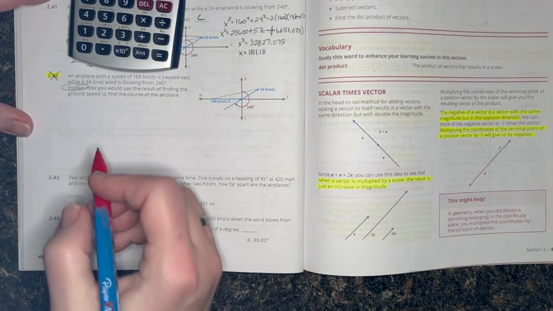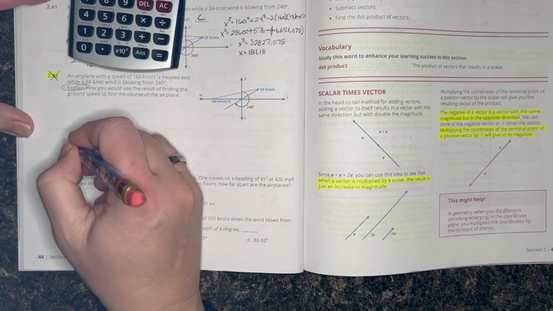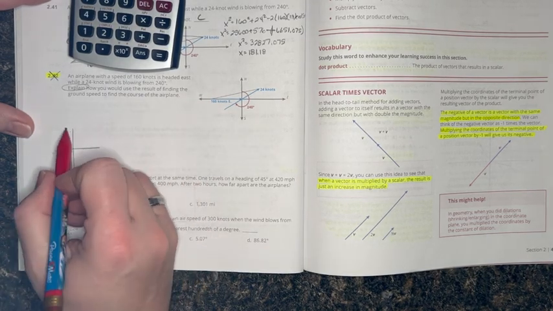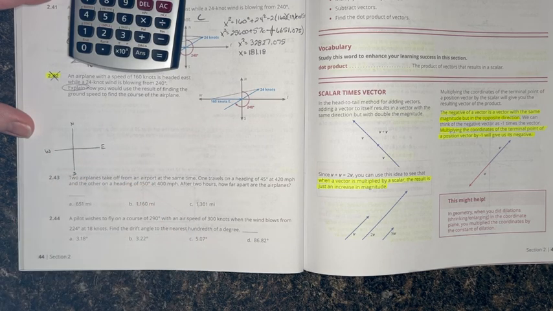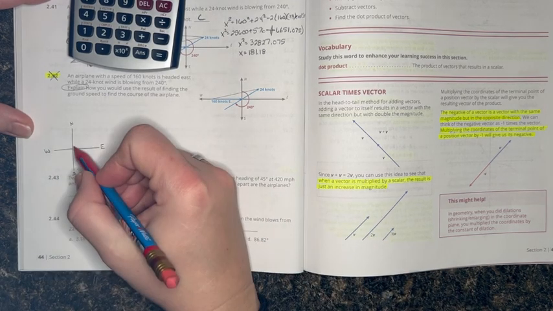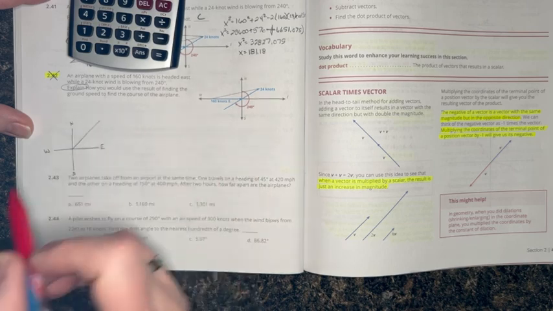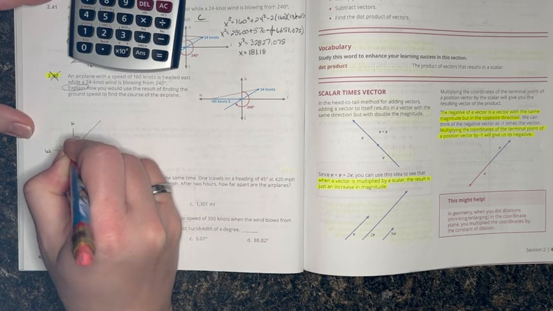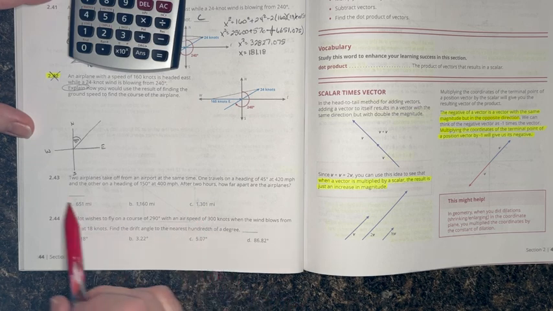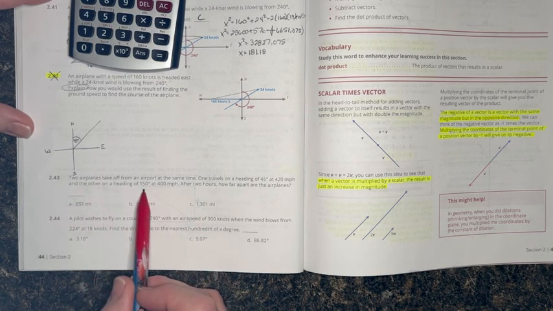Okay, let's draw our north, east, south, west. One plane is at 45, right? So this is 45. Okay, and the other is at 150.